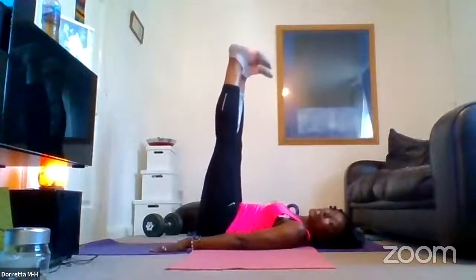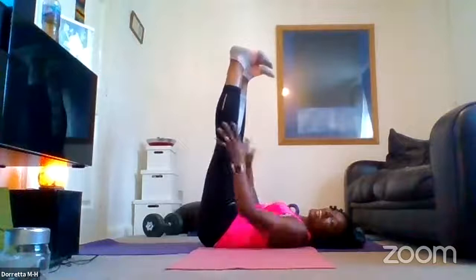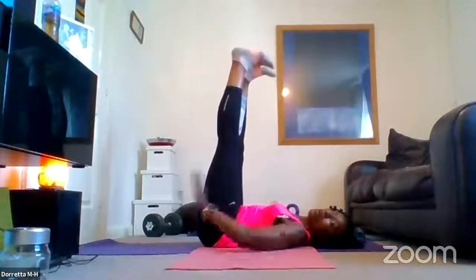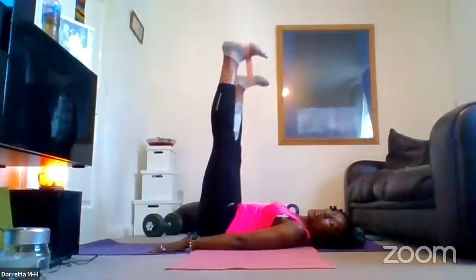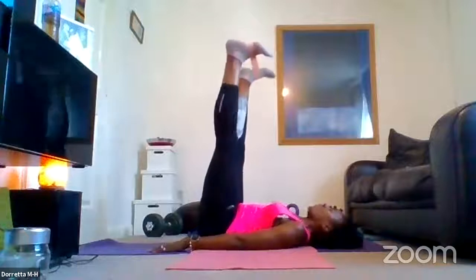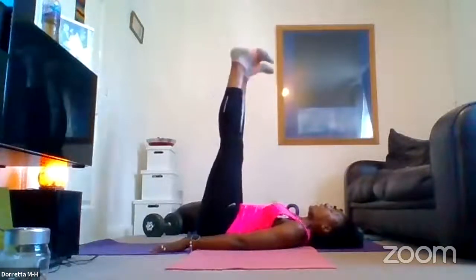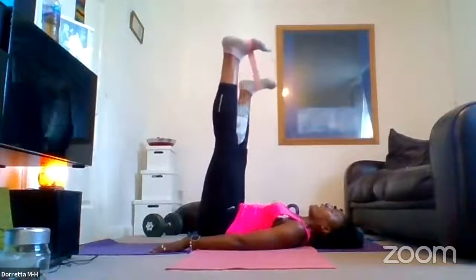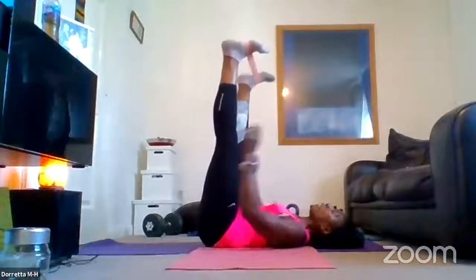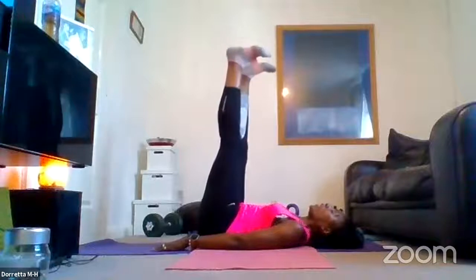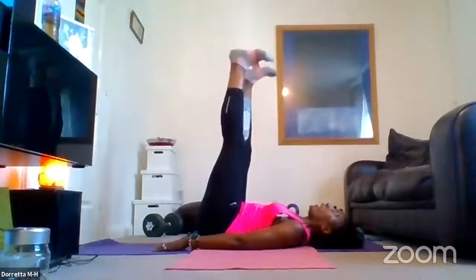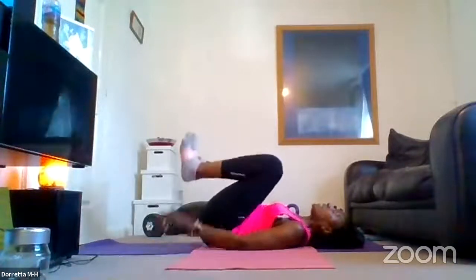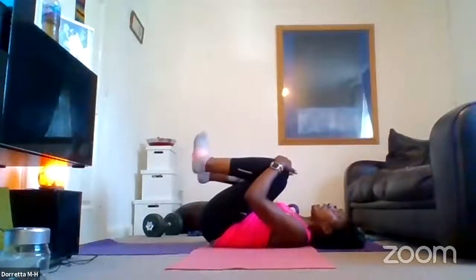Hands flat, toes turned towards me, legs nice and tight, nice and strong, and let's pull. 1, 2, 3, 4, 5, 6, 7, 8, 9, 10. Neutral spine, so nice flat back. 3, 2, 1, and relax. Take those knees in and just roll from side to side.